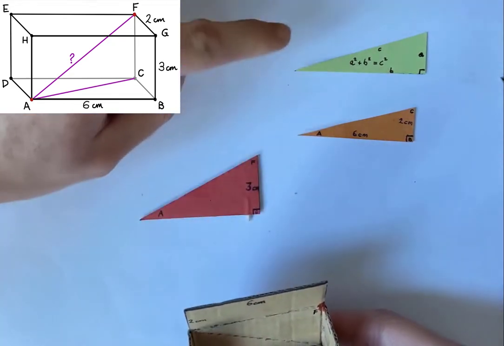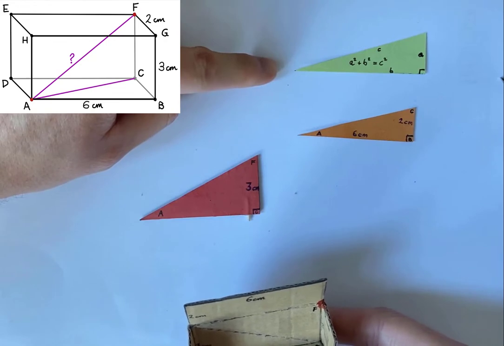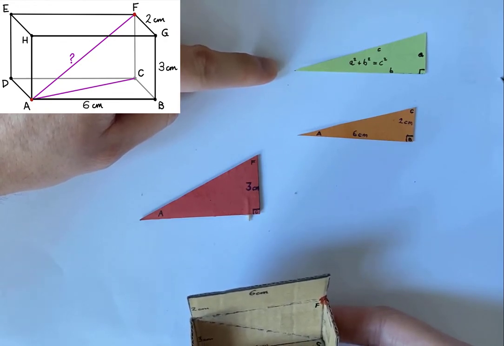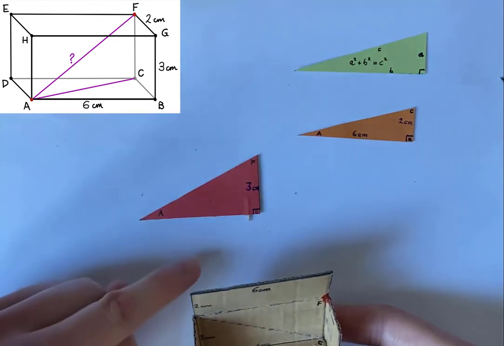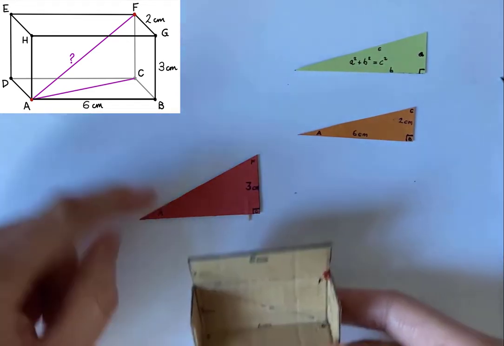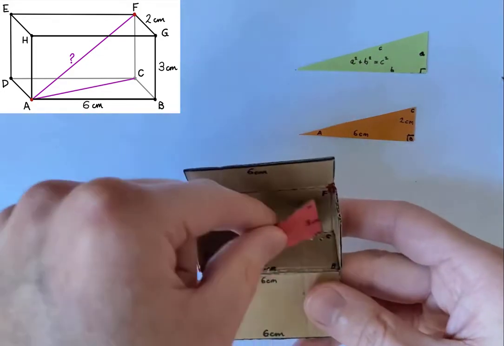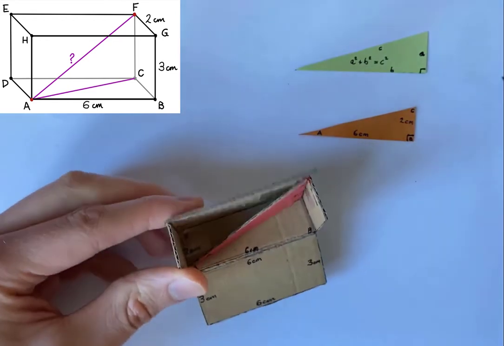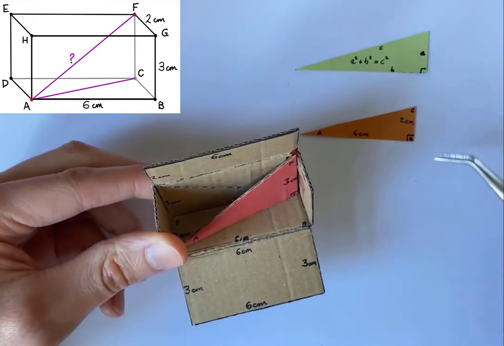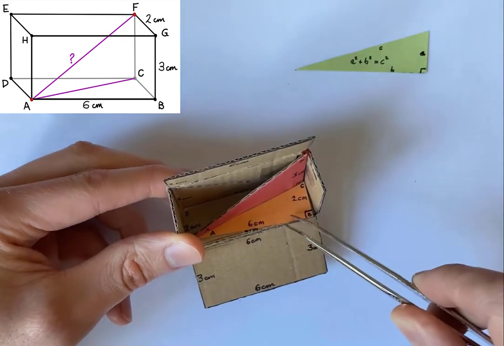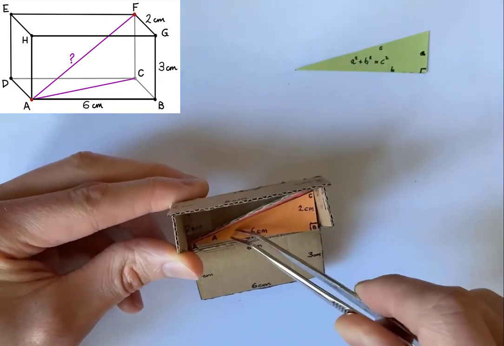And if we're thinking about Pythagoras' theorem written on the green triangle here, we need to know the length of at least 2 of the sides to find out the length of the third. So we don't know A to F and we don't know A to C, but if we triangle back into the cuboid, you can see that we can figure out the bottom side there, A to C. Make it a bit clearer if I put in this orange right-angled triangle.